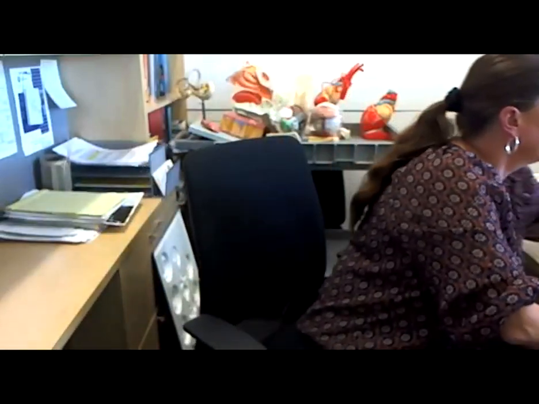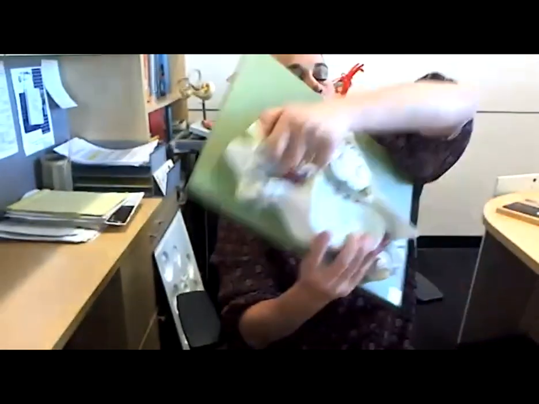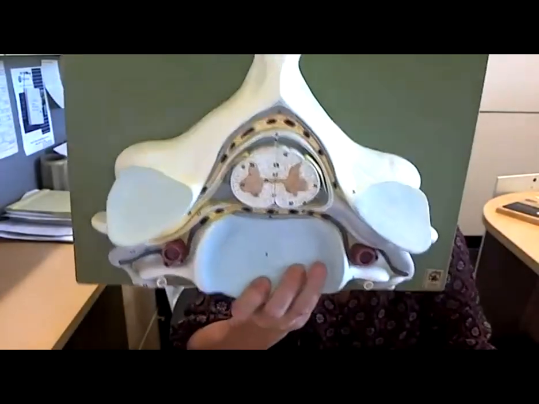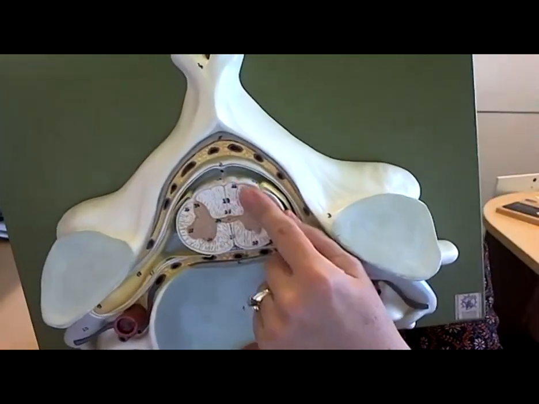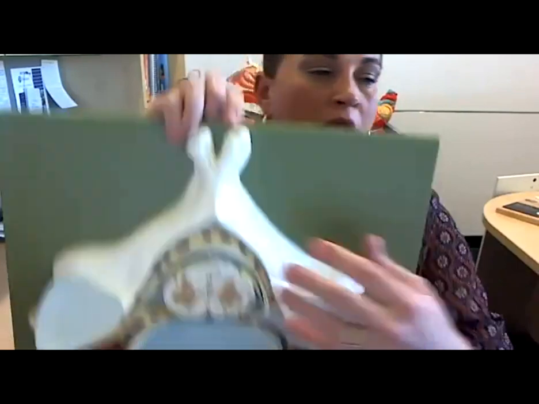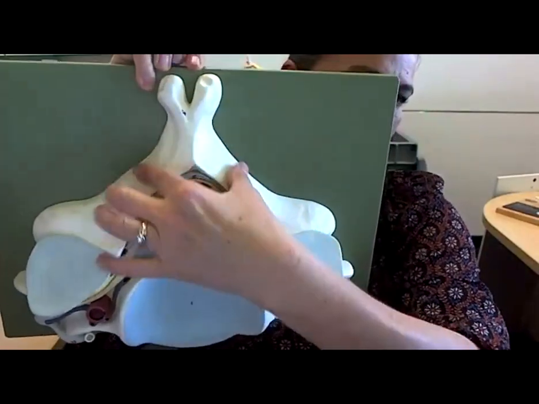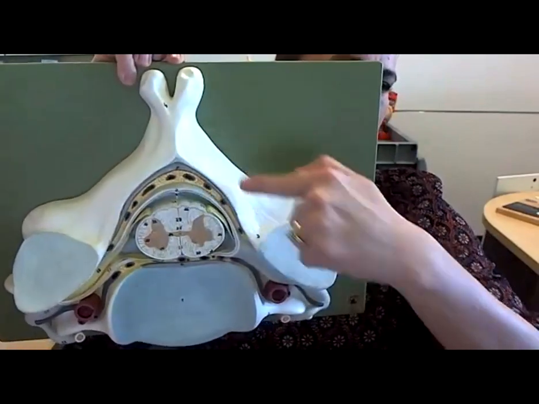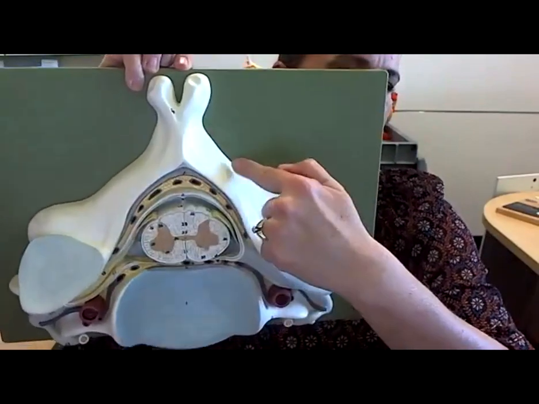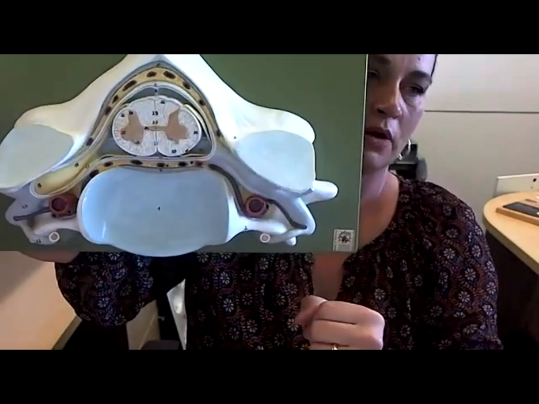Okay. Then we have one more model for our spinal cord. So this circle right here is my spinal cord. And surrounding your spinal cord, you have all the bones of the spine called the vertebrae. So all of this is the vertebrae. And then this in the center is the spinal cord.